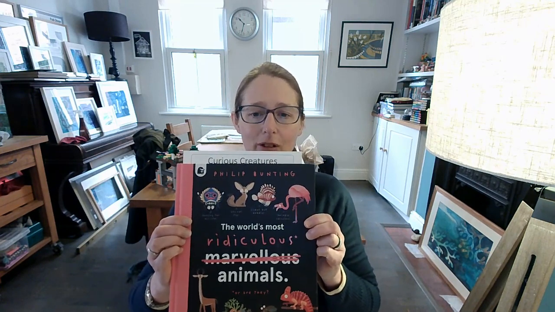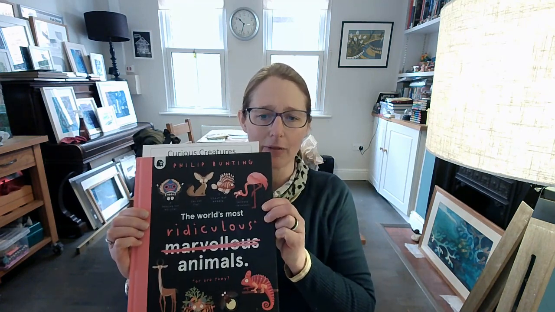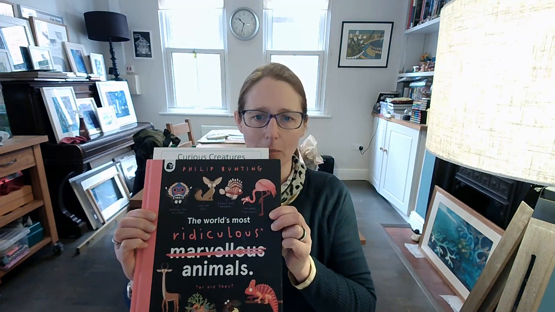We're looking at strange and different things and we're using this amazing book, The World's Most Marvellous, crossed out, Ridiculous Animals. Now it might be a bit back to front on your screen, but it's a really good book to have a little look at. What I thought we could do is have a look at some normal animals and then see if we can make them really curious, really strange and different. So I'm going to turn my camera down here so you can see what I'm doing and we'll walk through the activity. Okay, here we go.